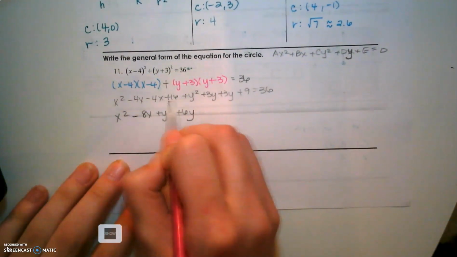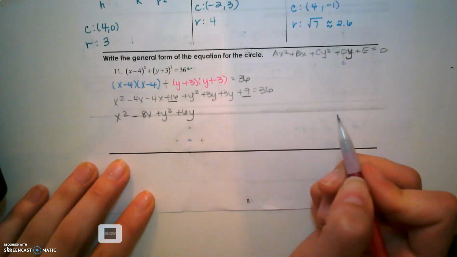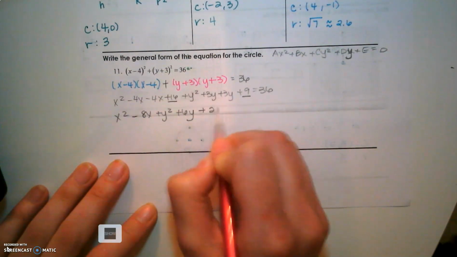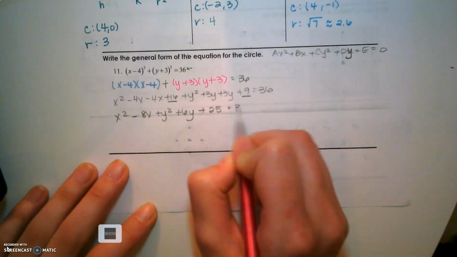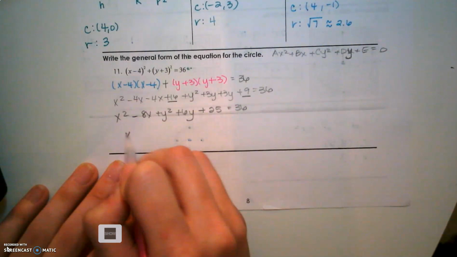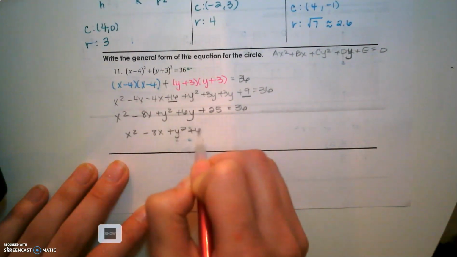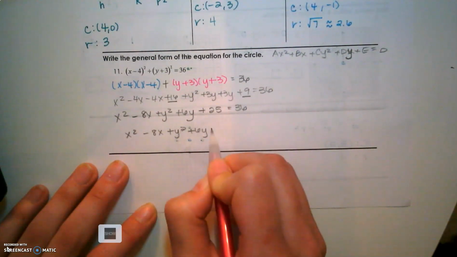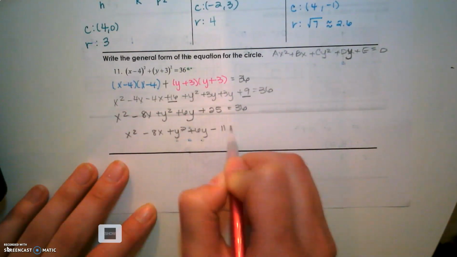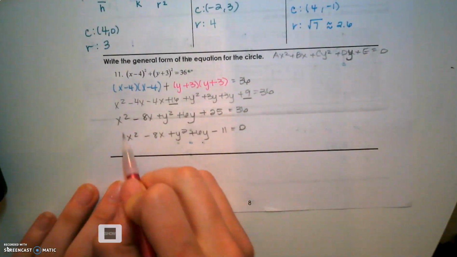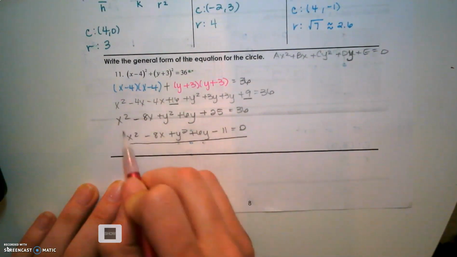And then I have 16 and 9 to combine. So that's plus 25 equals 36. But in order for it to be in general form, my equation has to equal 0. So I'll subtract the 36 to get a negative 11. Yep. So this is my general form, and I've converted to it.